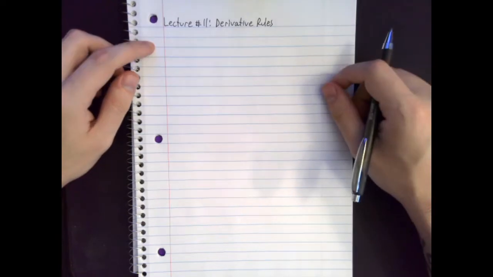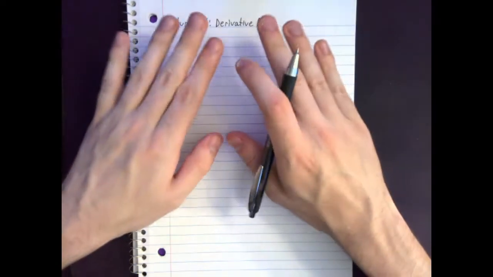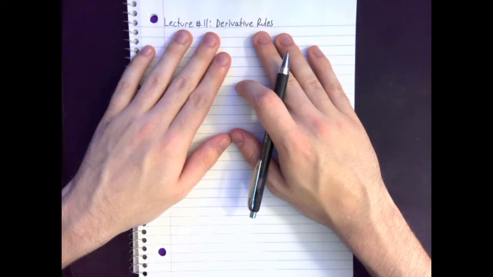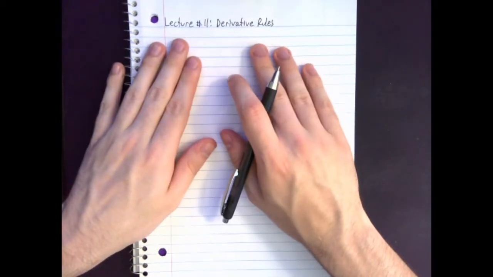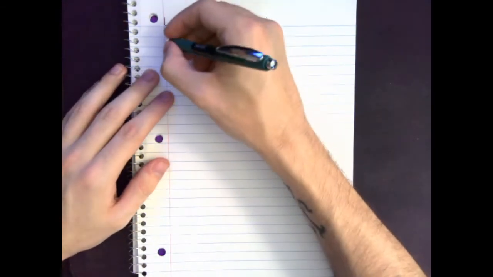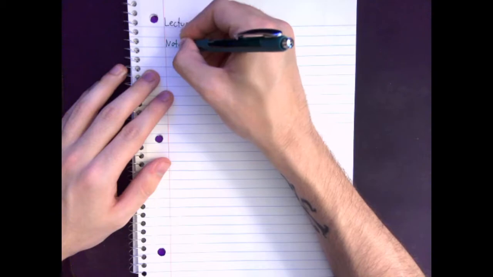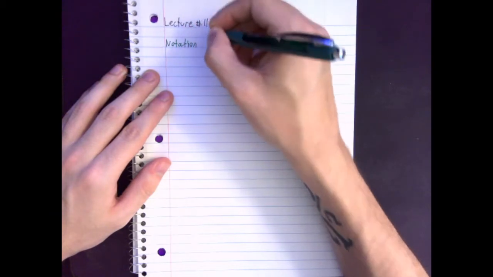In today's video, we are going to introduce rules for computing the derivative, which allow us to circumvent having to do a limit computation every time we want to do a derivative. In practice, this really is not feasible, so we would like some general rules that allow us to compute derivatives quickly. Before we get to the rules that we want to introduce, I want to introduce a little bit of notation. This just makes writing derivative rules easier.